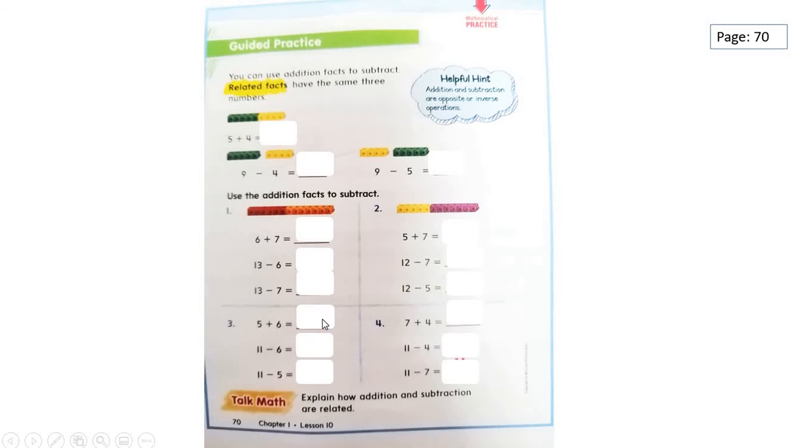Okay, we can make another 2 facts for subtraction like this. We can write 13, which is the whole, minus 1 part. We can say minus 6 or minus 7 like here, and then we will have the other part. If we say 13 minus 6, we will have 7 as a difference, and if we say 13 minus 7, we will have 6 as a difference. Okay, here you can check your answers.